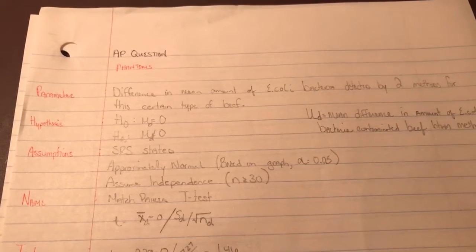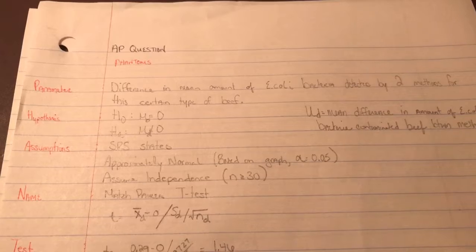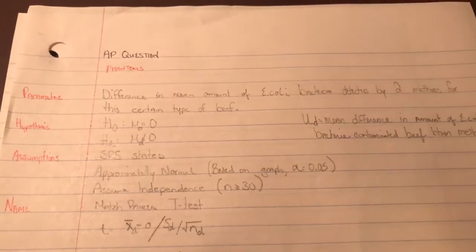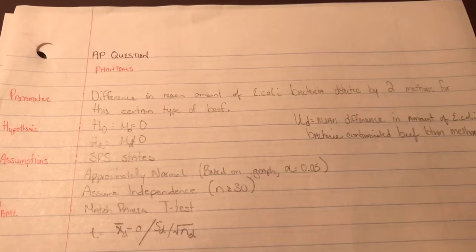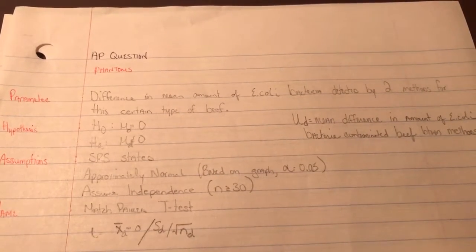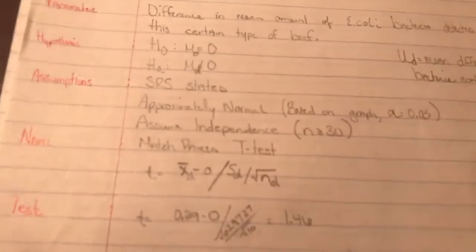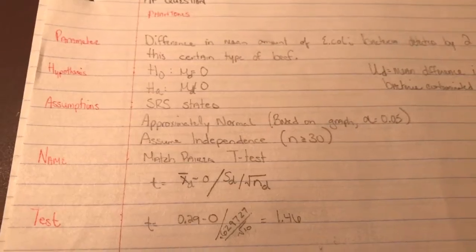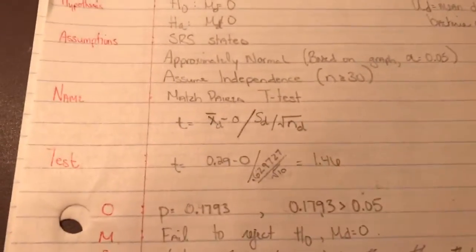So now I'm going to assume some stuff about this problem. It says your SRS is stated in this problem. It's approximately normal based on the graph. And you assume independence, of course, because your N is greater than 30. Okay, now you've got to name the test. I think we're going to use a matched pairs t-test on this one.